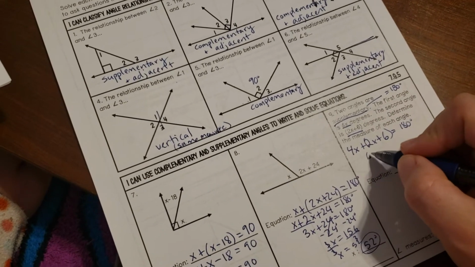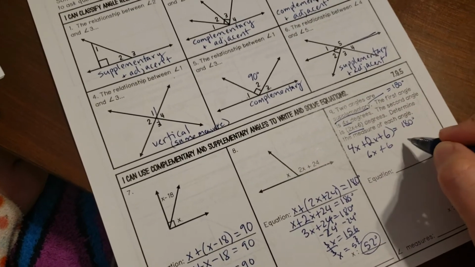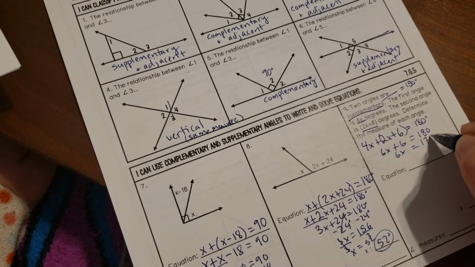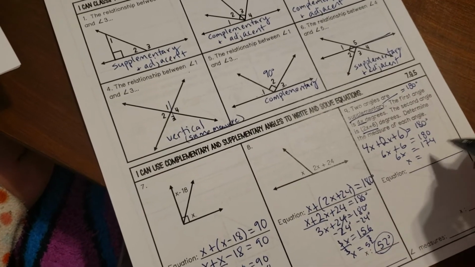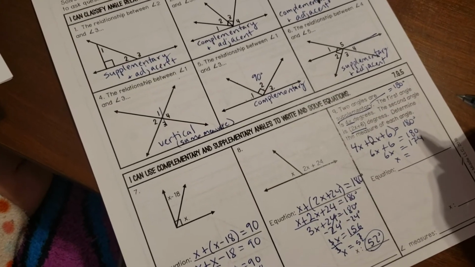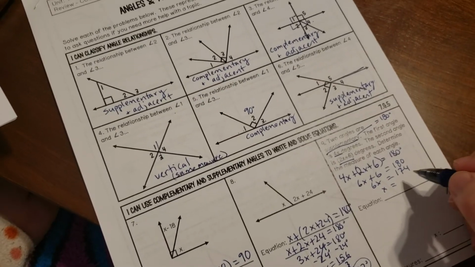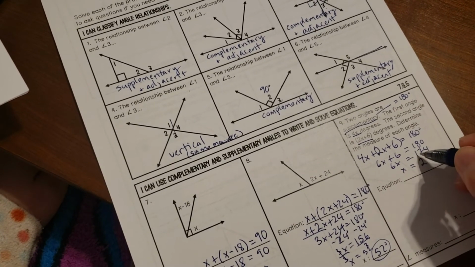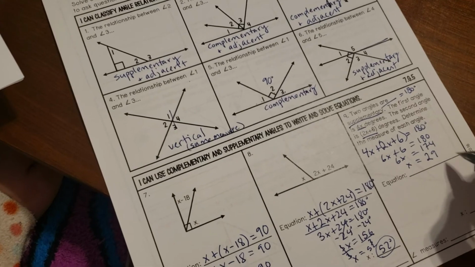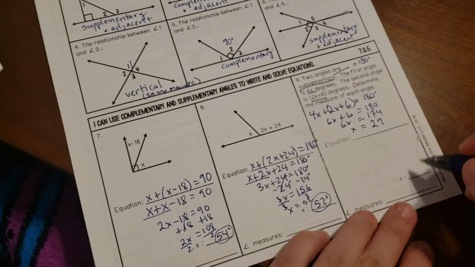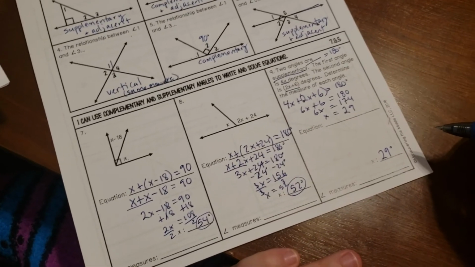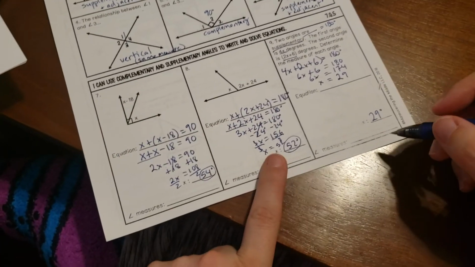But 4x plus 2x is 6x. All I have is a 6 there. If I subtract 6, I got 174. If I divide by 6, oh, what's 174 divided by 6? It's going to be 29 degrees. Oh, look, I've ignored the formatting completely. 29 degrees. That's all it's asking for is x. Oh well. Maybe it wanted me to put the angle measures.